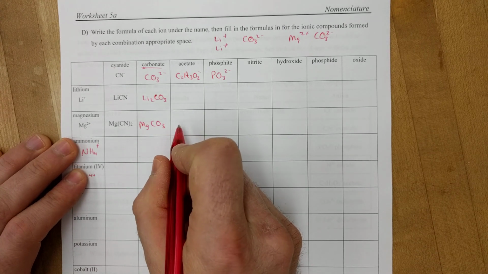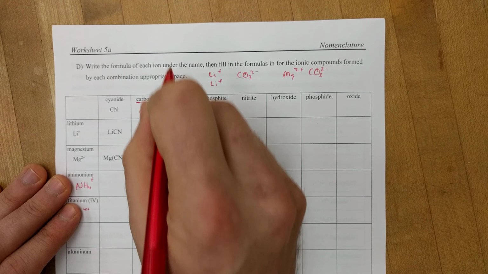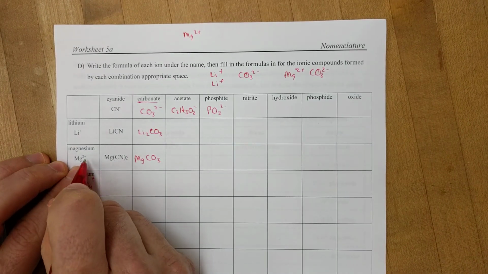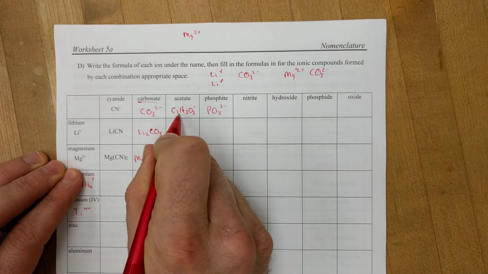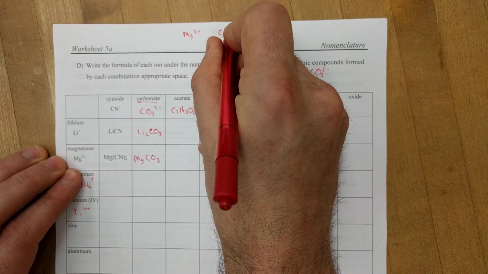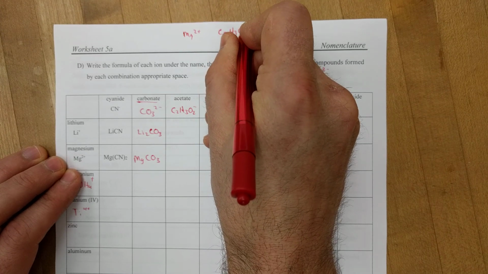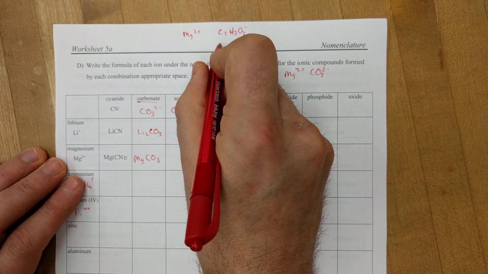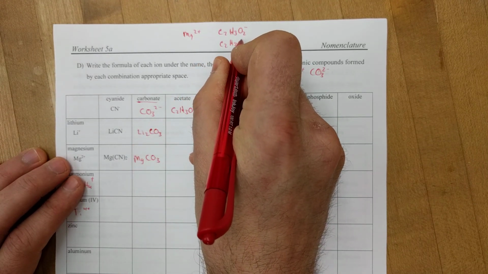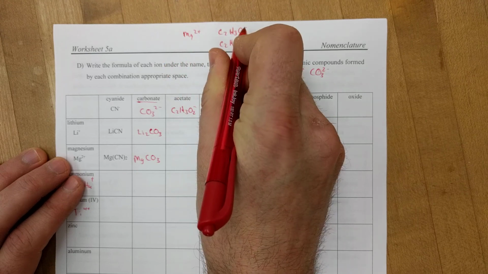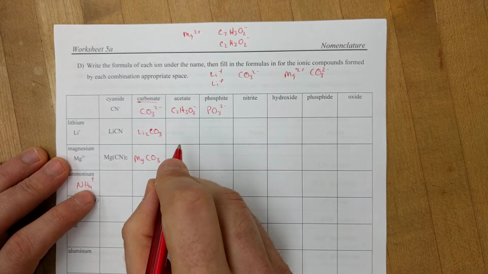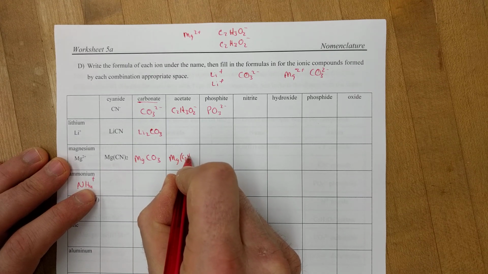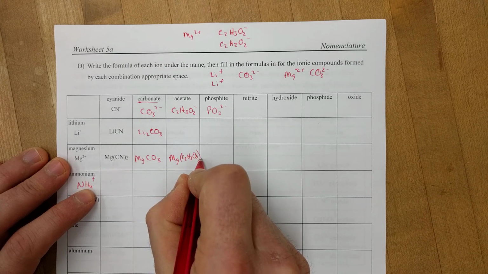Last, let's do this one right here. We'll do the work for that up here. Magnesium 2 plus from here is combining with the acetate ion, C2H3O2 negative. So 2 positive, we're going to need 2 negatives to balance that out. So 2 positives to go with 2 negatives. We're ready to write that in a formula. We write Mg(C2H3O2)2.